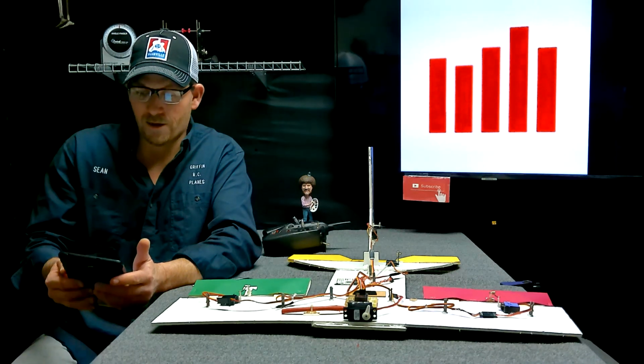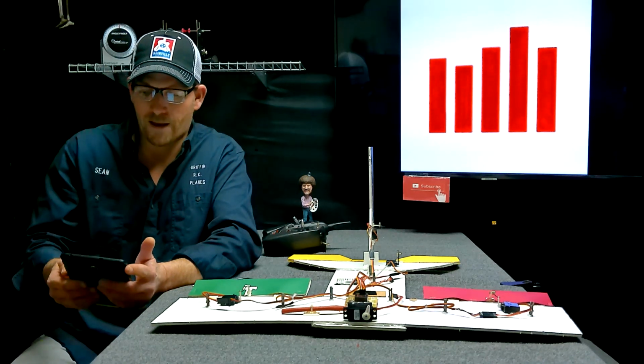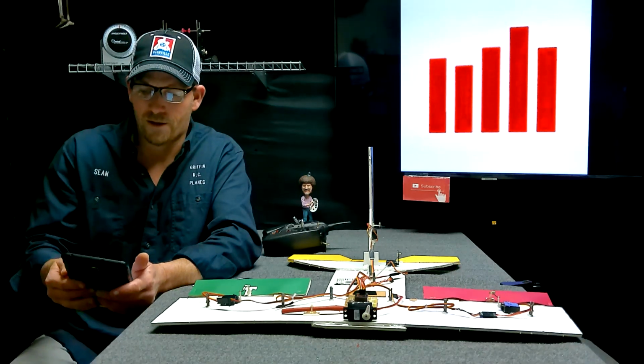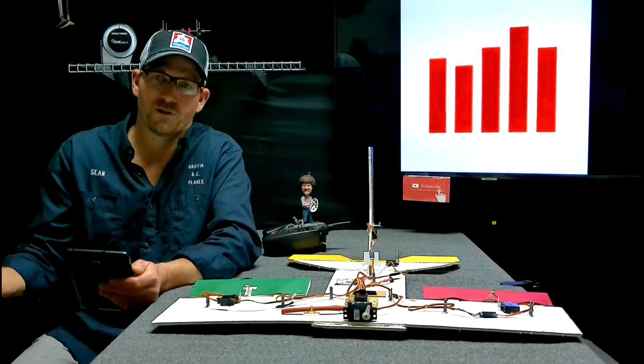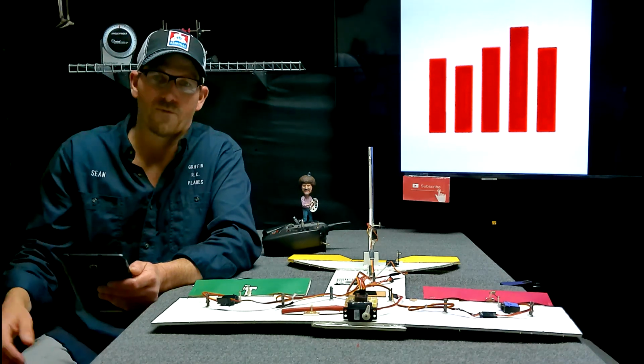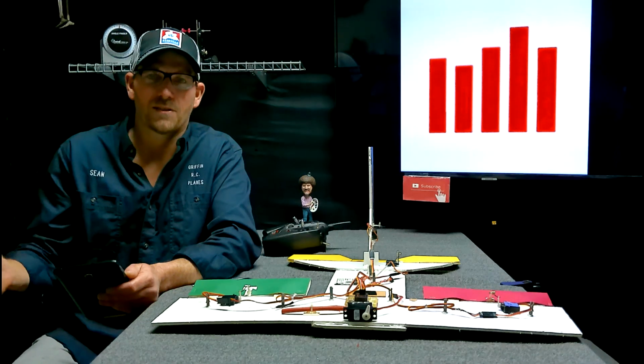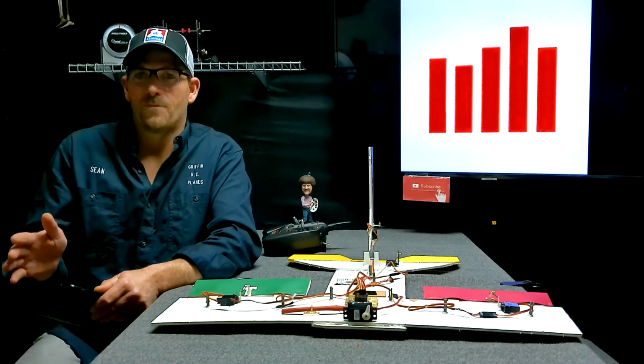All right. And he said, what happens there? And then on a second plane, a P51 that is in safe mode, I'm not able to assign the toggle switch to change safe on and off. He's describing it as between AS3X and safe, and that's not the case.